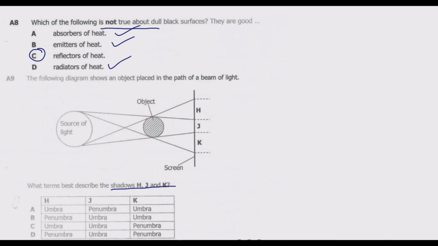Umbra is the central core of darkness. So we are saying umbra is formed from a point source of light, and that is the area of total shadow. So umbra should be at the central part of the shadow. You will notice in this case J is the central part. So J should be umbra.